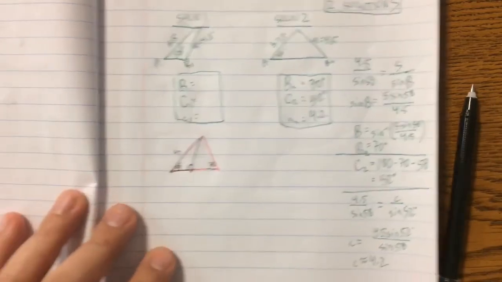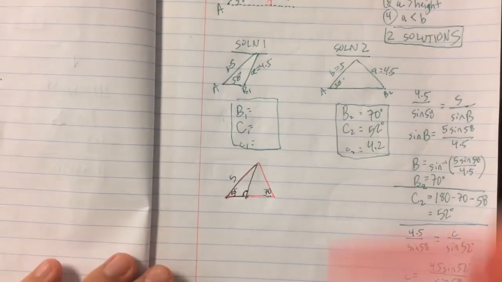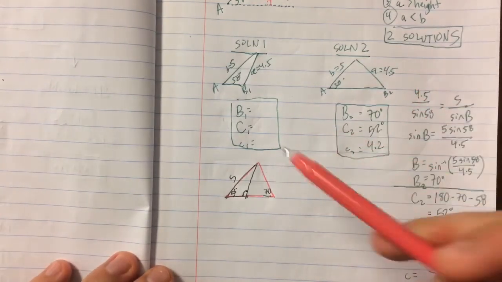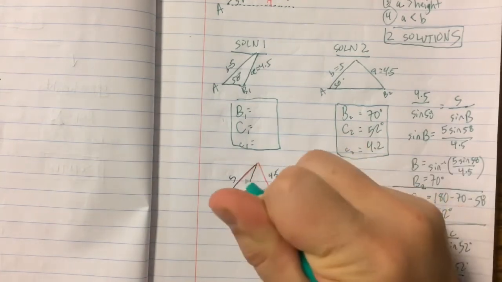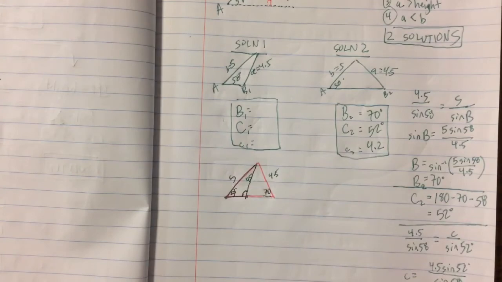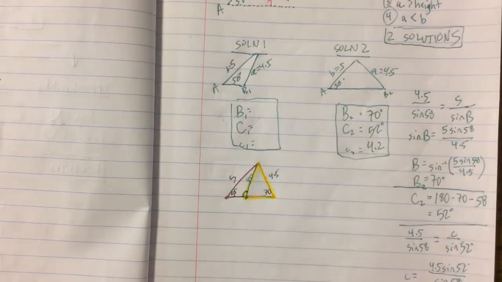Well, look closely at this diagram real quick. This side length is the same as this side length, which is 4.5. Right? This is 4.5 and this is 4.5. So if I look at this triangle right here, which is not any of the solutions that I'm looking for, what can you tell me about that triangle?